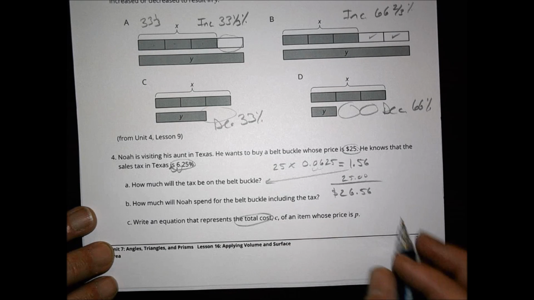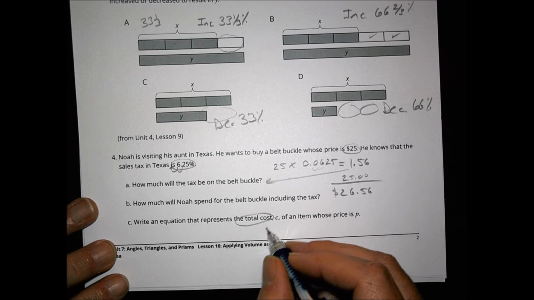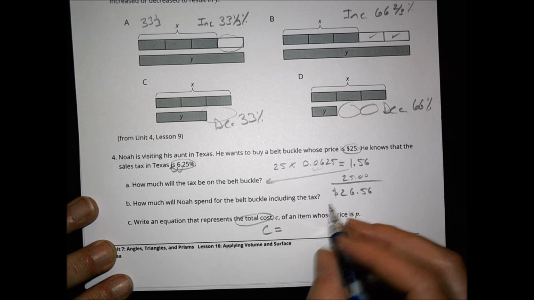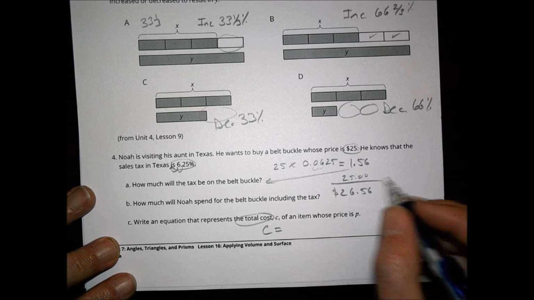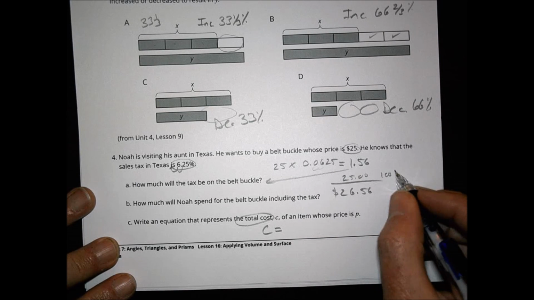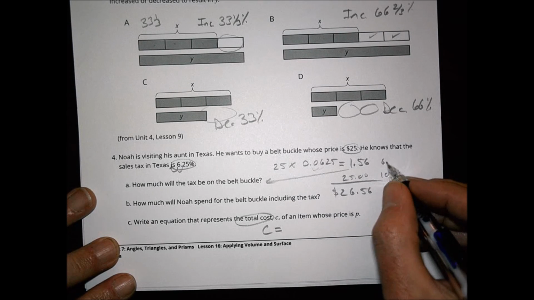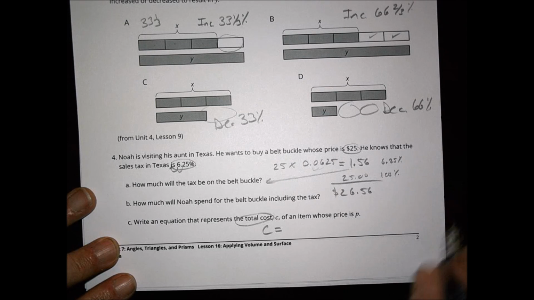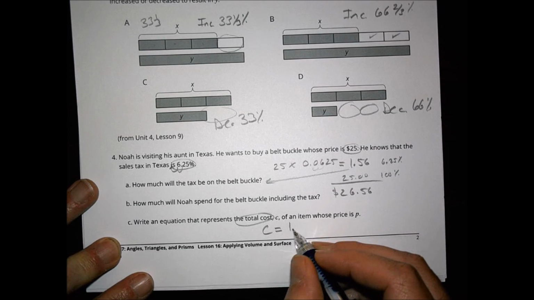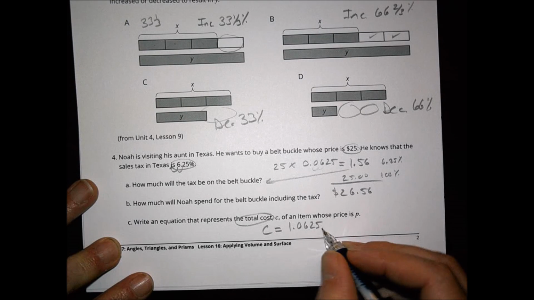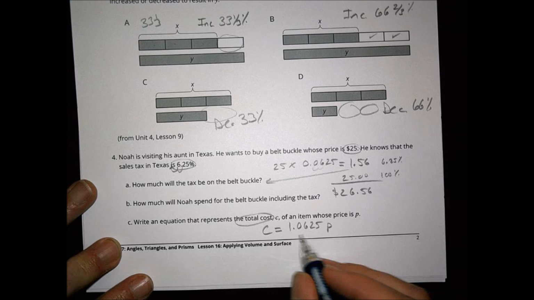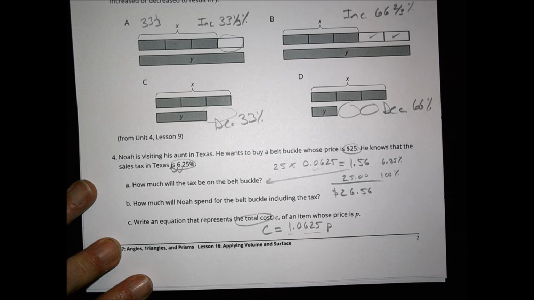Write an equation that represents the total cost. Well, the total cost is going to be equal to, in this case, we'll do our tax, but I want to do the actual price, right? The 100% plus the 6.25%. So that's going to be written as 1.0625 times the price, right? That's my 100% and my 6.25%, all in one big number there.